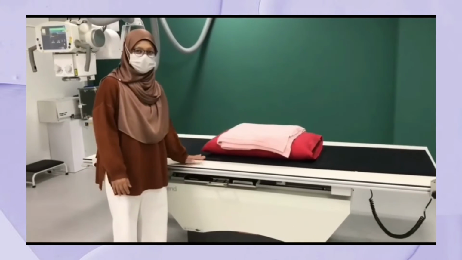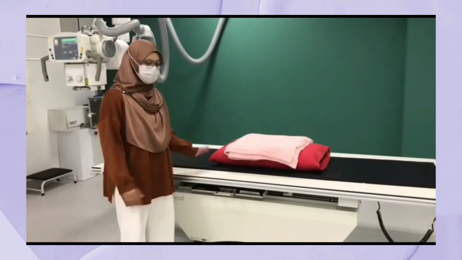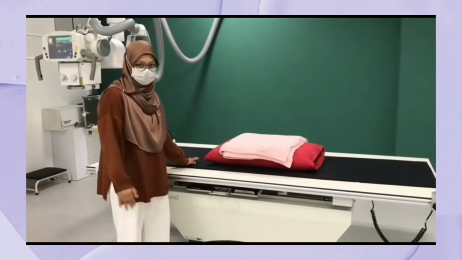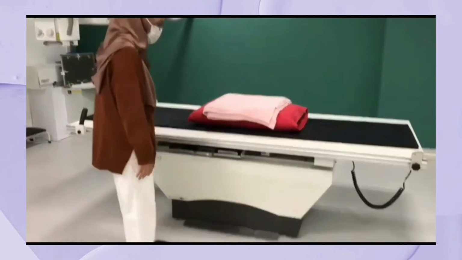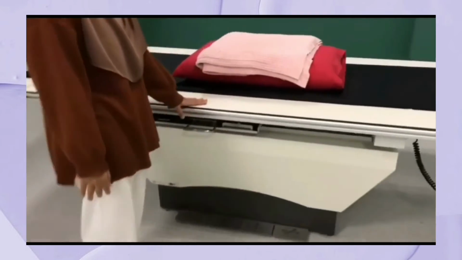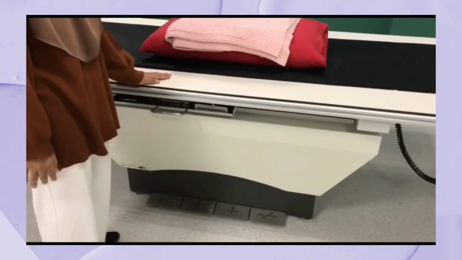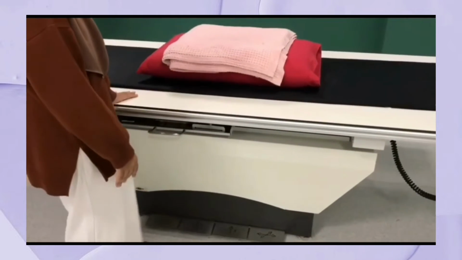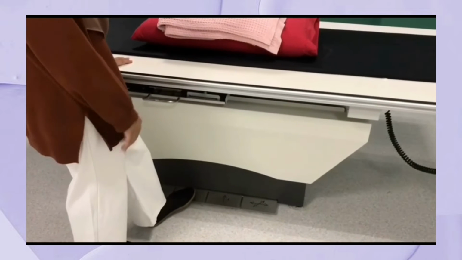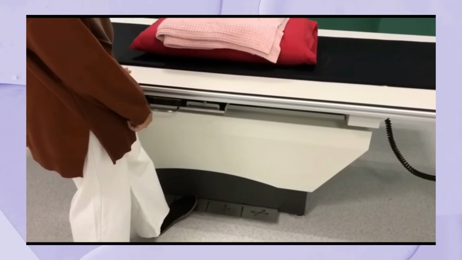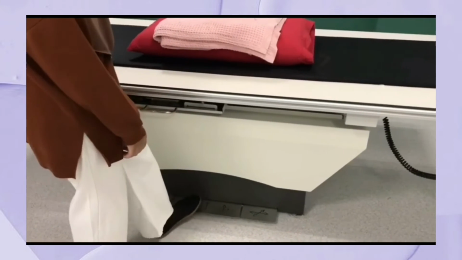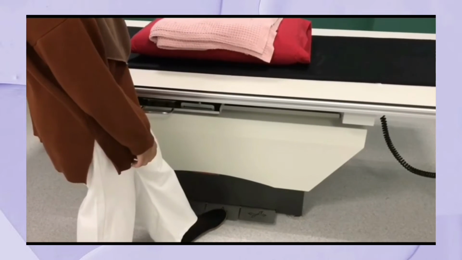So next, this is the X-ray cot, and this is where the patient will lie. Okay, so we can move the cot up and down. We just need to step on this pedal. Okay, this is how we go up.